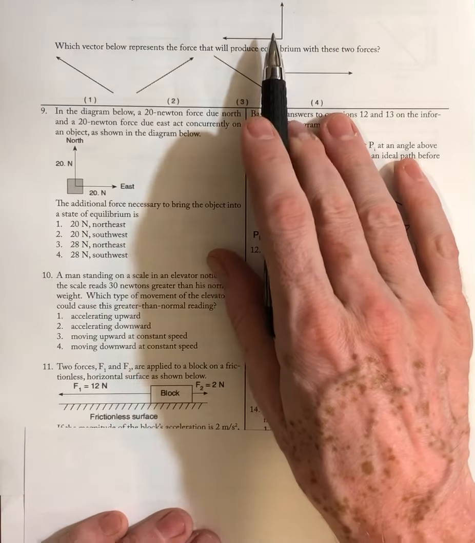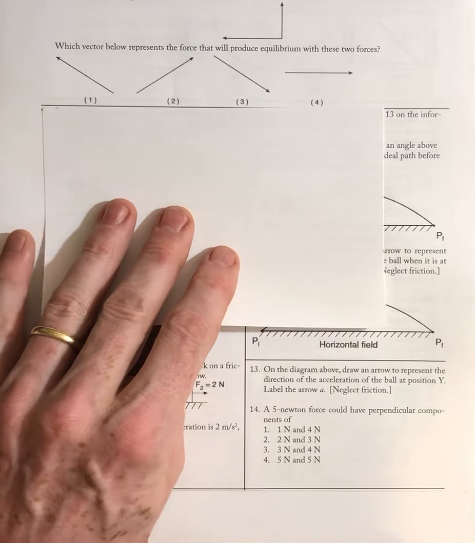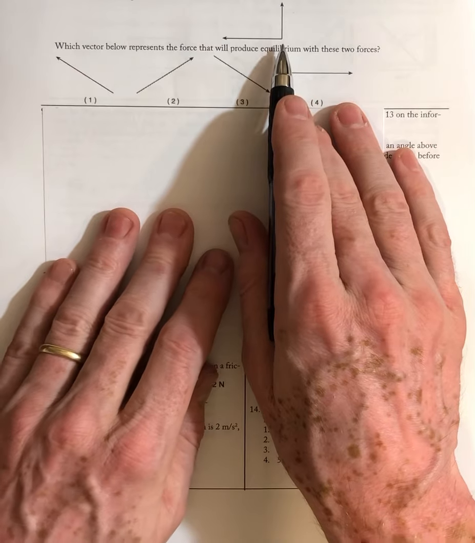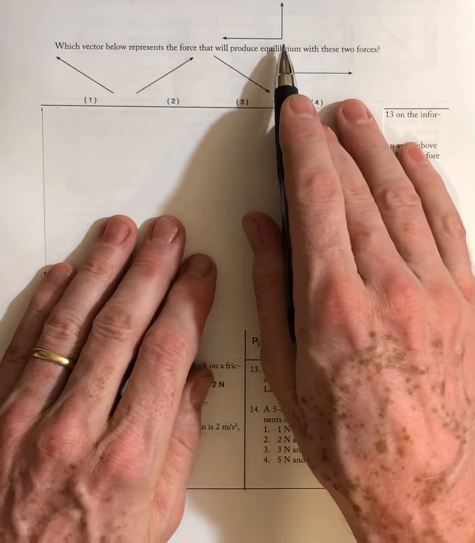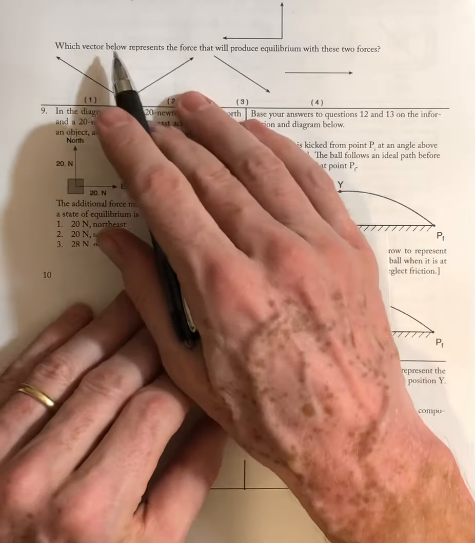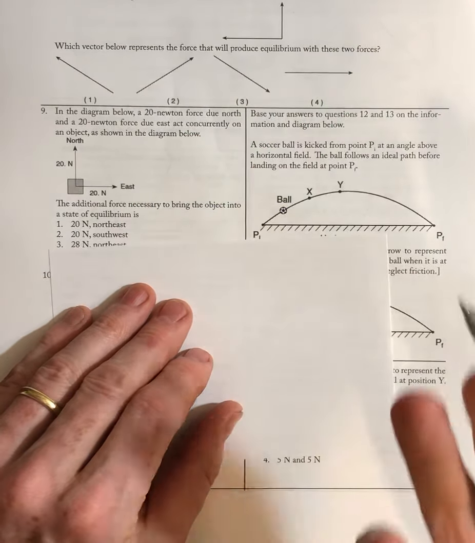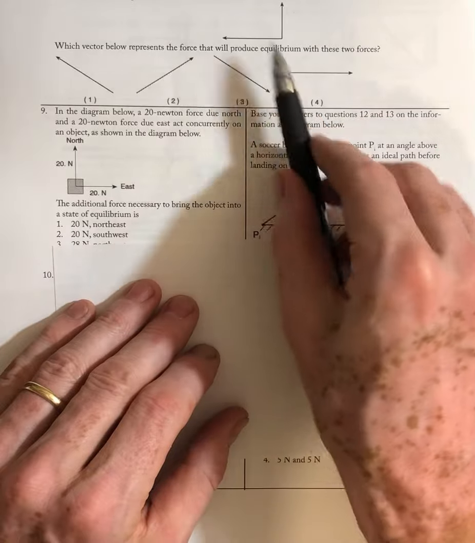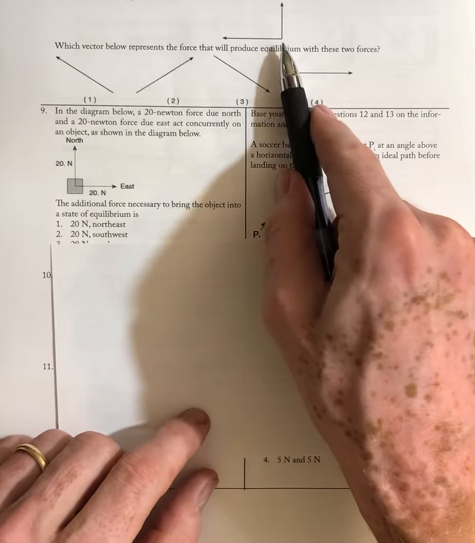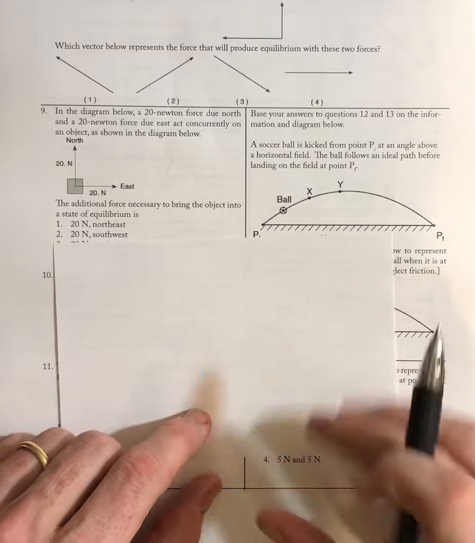So this first question, I have a little trick that I do with this, which you may or may not want to use. The diagram below represents two concurrent forces. So I have something going left on the horizontal and straight up on the vertical. And then we want to find out which vector below represents the force that will produce equilibrium with these two forces. What that's asking is, I have a force going left, I have a force going up. What kind of force would I require on this point to cause it to stop? Equilibrium means that it's not really going to be moving at that point.